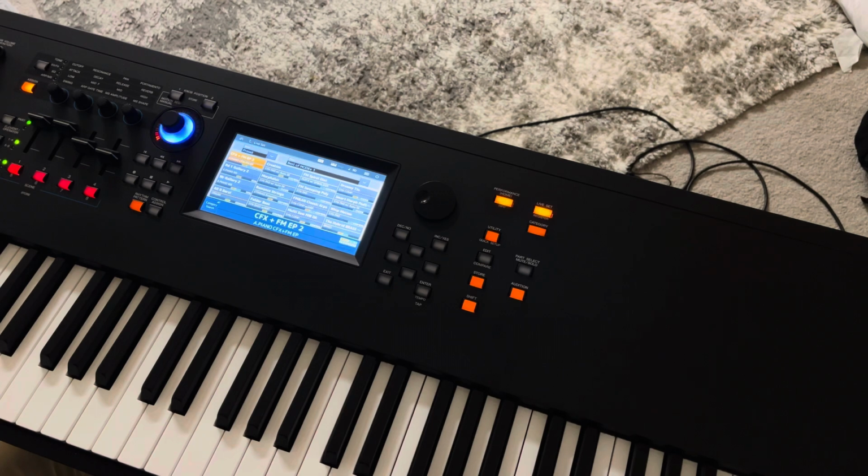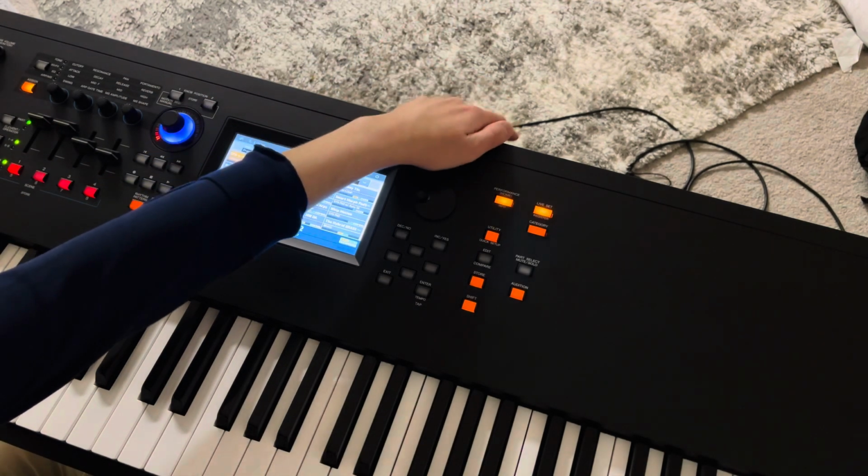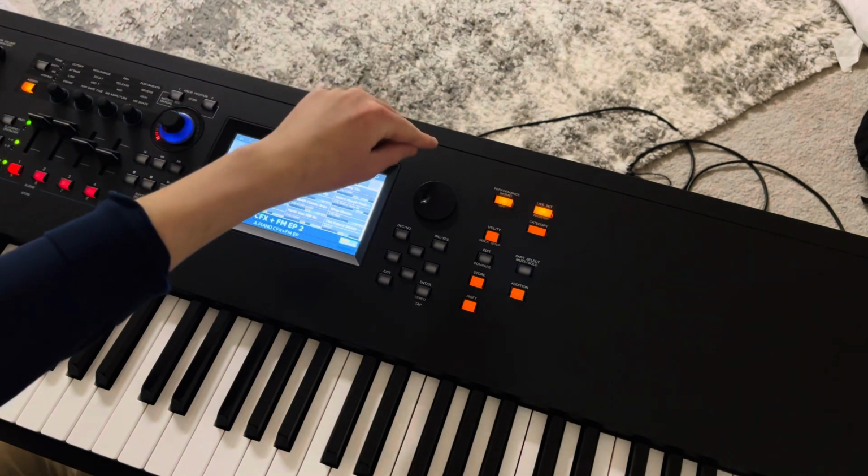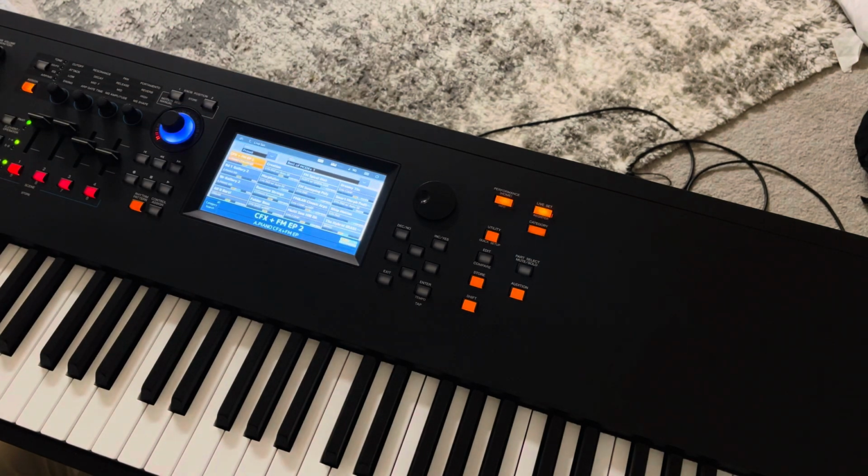So when you start off, obviously you start with your menu, CFX plus FMEP. You connect your USB to the USB port on the back, behind the keyboard.